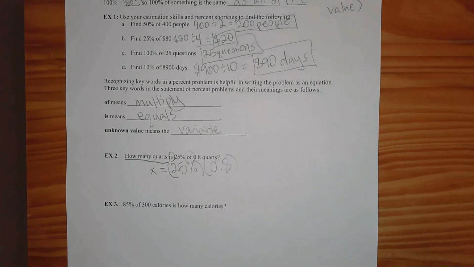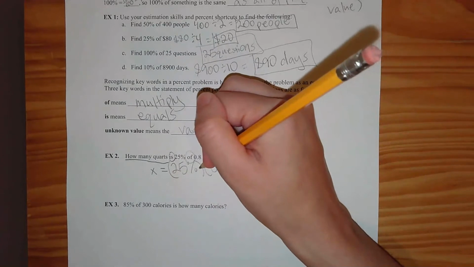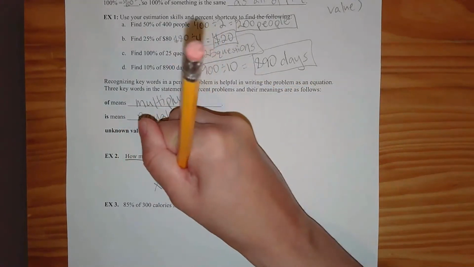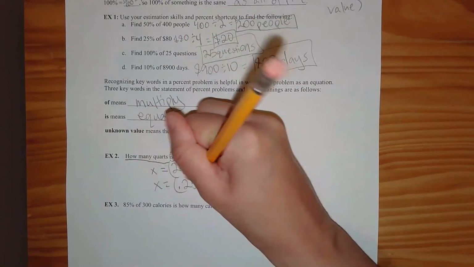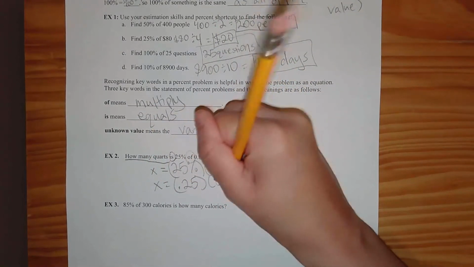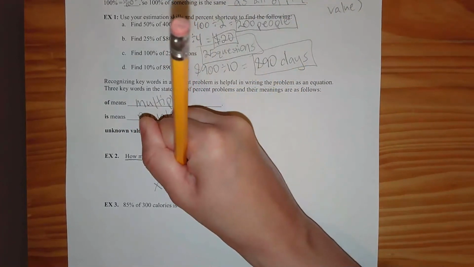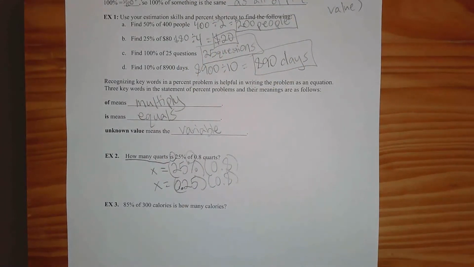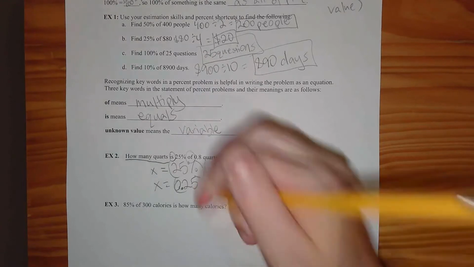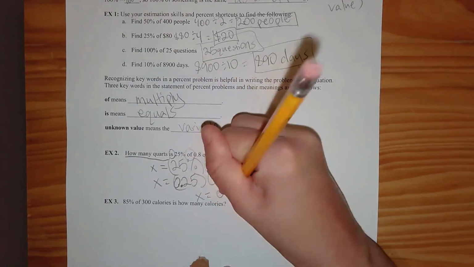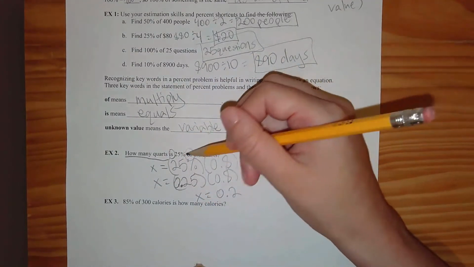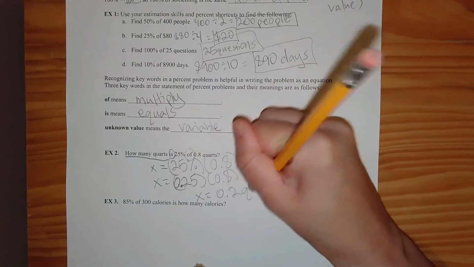I can solve that. To solve these percent equations, you are going to need to convert percents to decimals so that we can do the arithmetic. So 25% as a decimal would be 0.25. Now I've got x equals 0.25 times 0.8. To solve for x, all I've got to do is multiply. If you multiply 0.25 times 0.8, you get 0.2. So my answer would be 0.2 quarts.